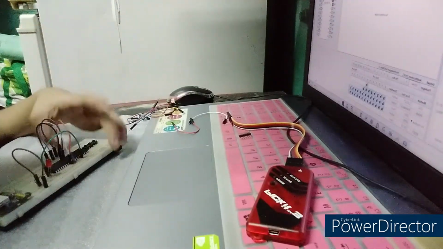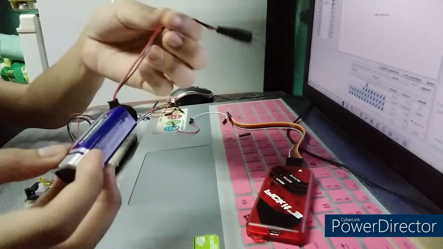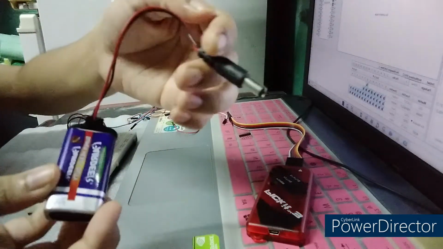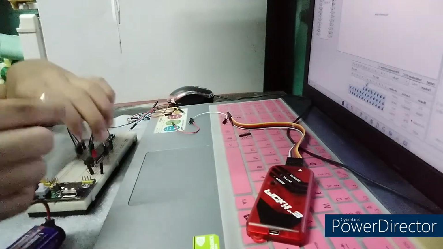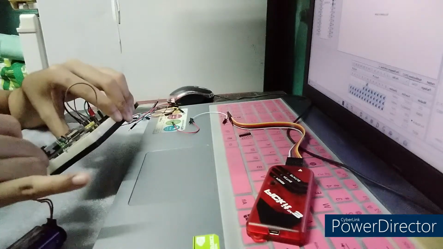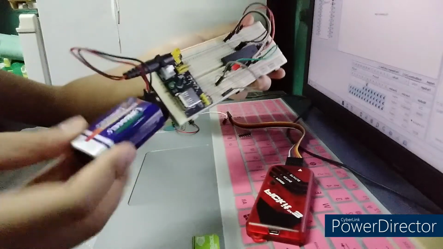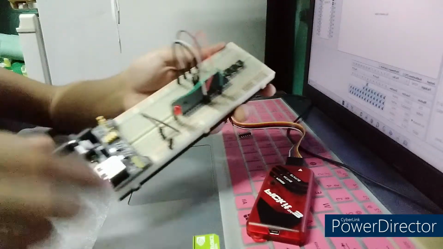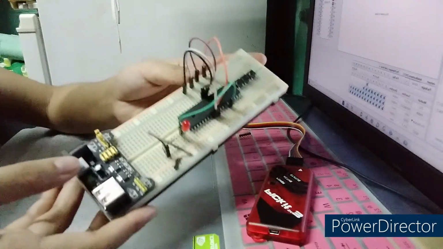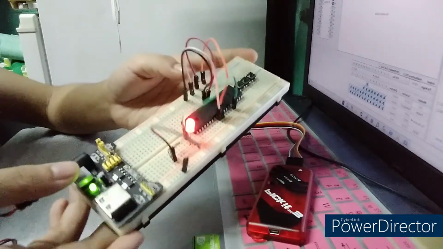So to test our circuit, we will be connecting a 9 volts battery with a connector here to connect this on our power module, which will be giving our circuit a 3 to 5 volts power supply. So this is our battery, and then this is our power module. To test our circuit, we will be turning on our power module. So let's turn it on.